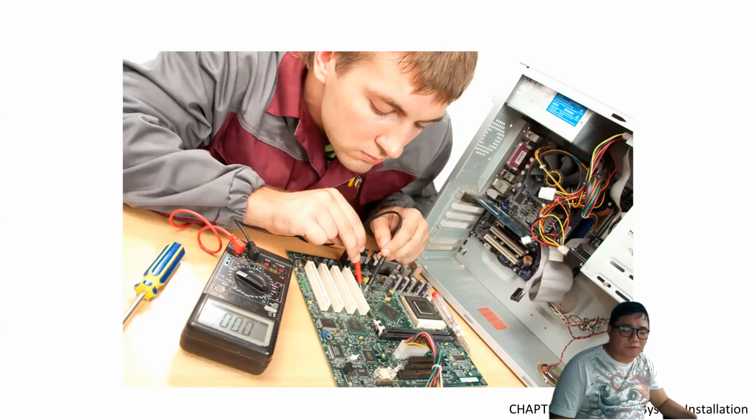So you need to check first the minimum requirements of the operating system. It is very important to check the hardware requirements because some operating systems will not run if the hardware specification is very low, or they will no longer be supported by some of the upgrades and updates.